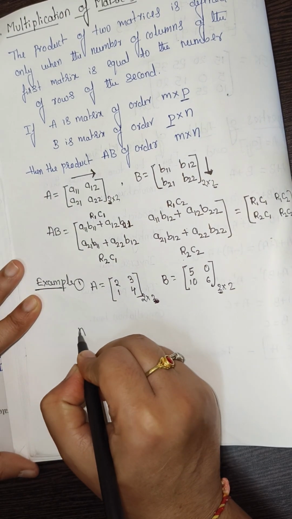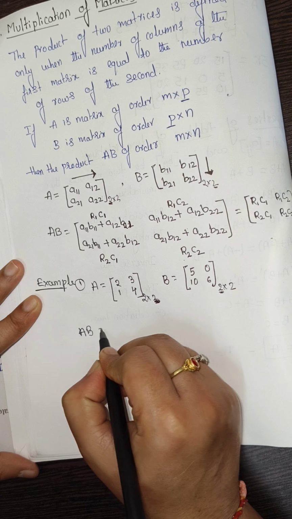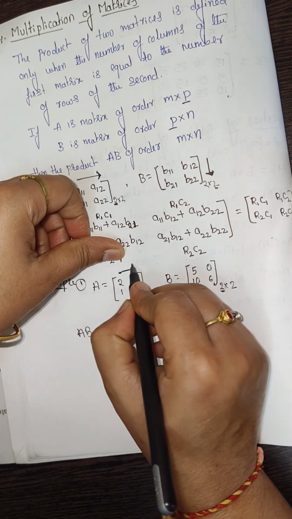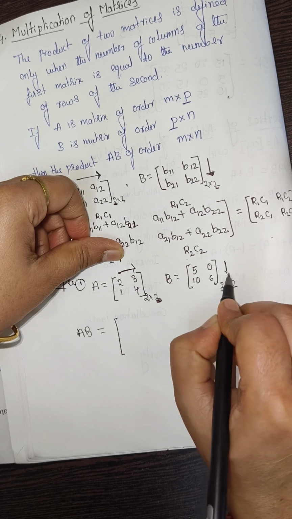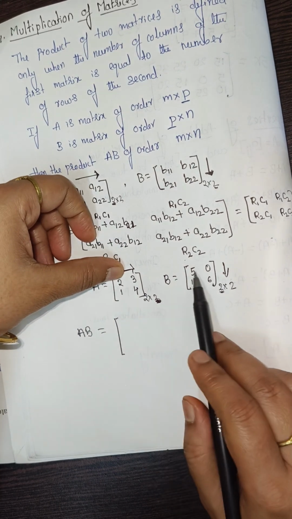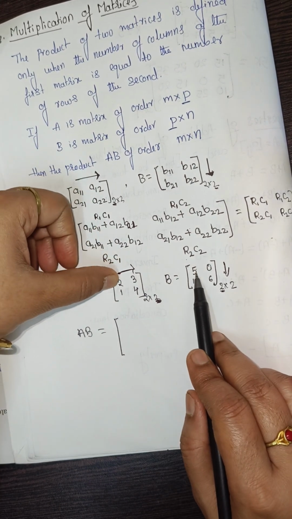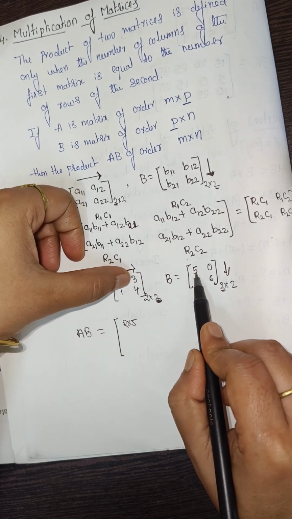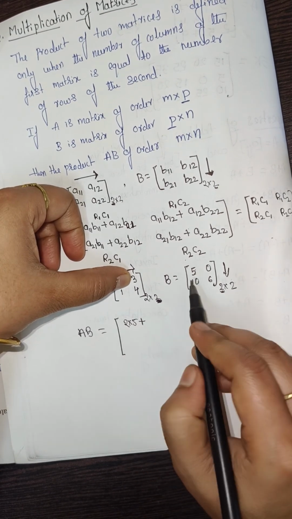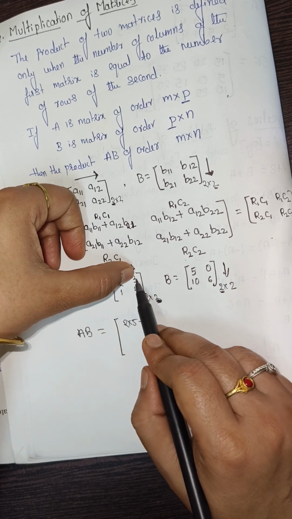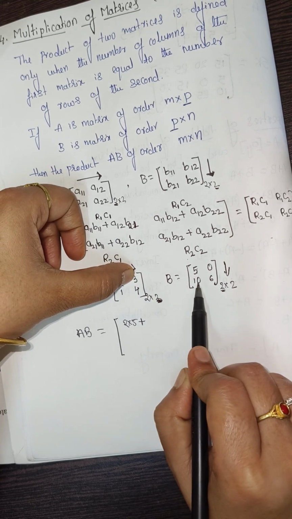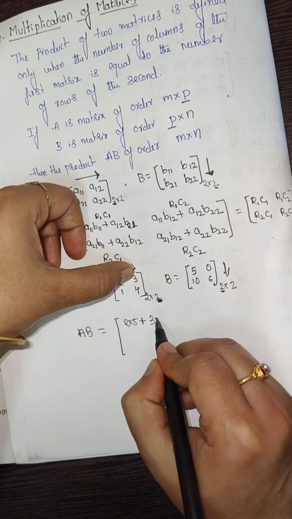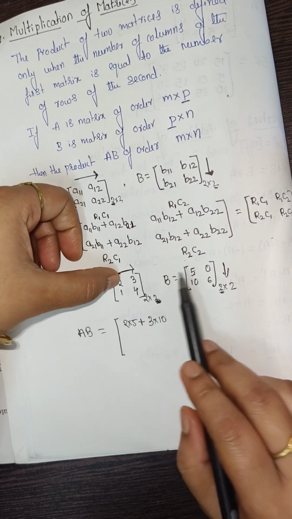A into B, AB. So here, how should we write? You should take rows from the first matrix and columns from the second matrix. 2 into 5. You have to keep it like this. Next, you have to put a plus sign in between. Next, you move to the second column and go to the second row: 3 into 10. Observe carefully.